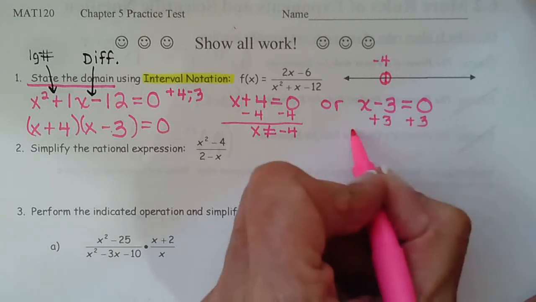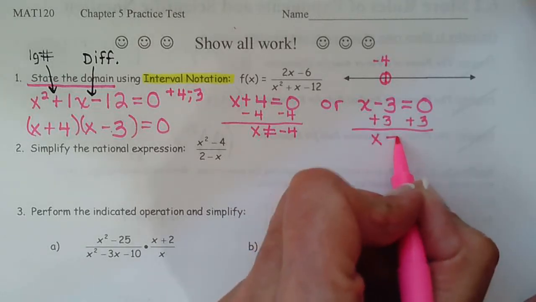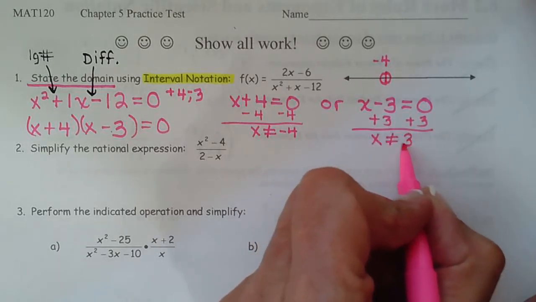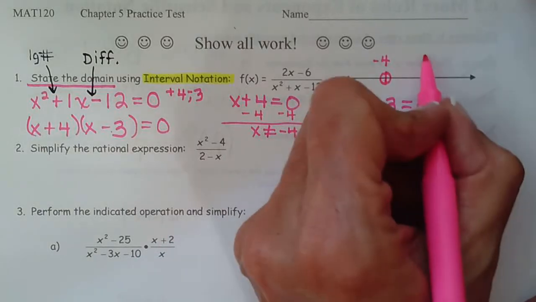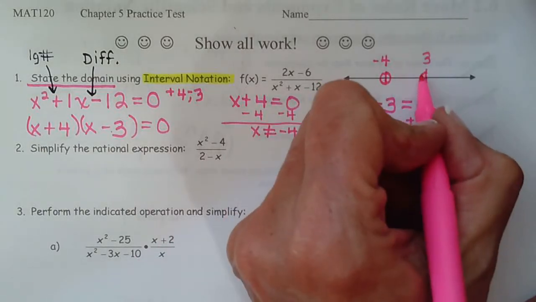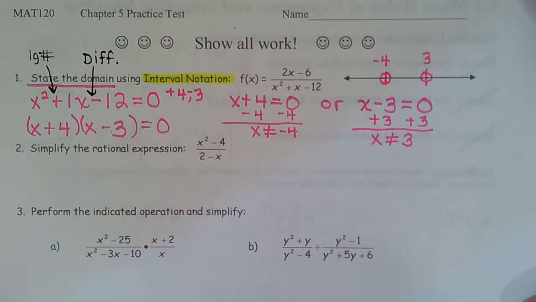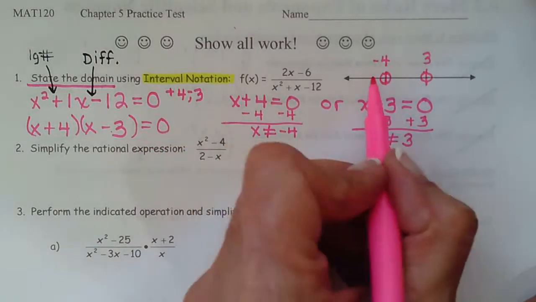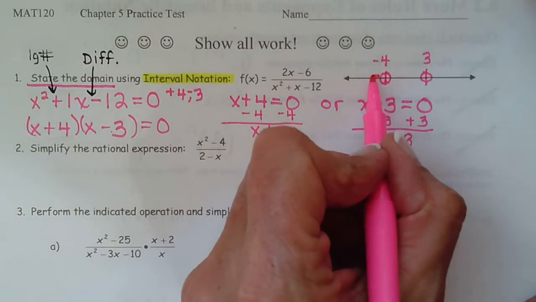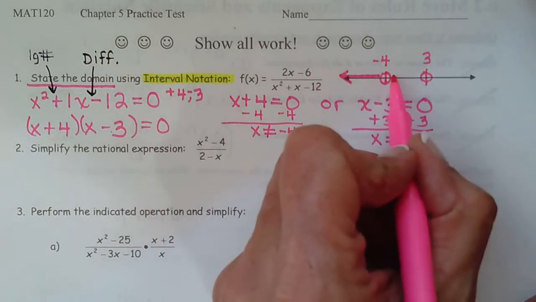Then I solve this one for x, and I find my other restricted value is 3. So if I put negative 4 in or 3 in, that makes the denominator 0. 9 plus 3 is 12 minus 12. Yep, makes it 0.